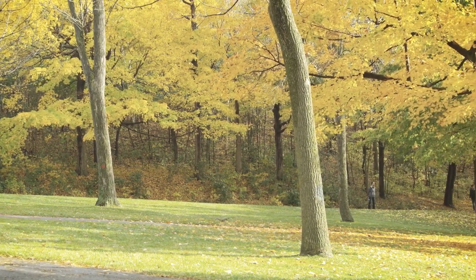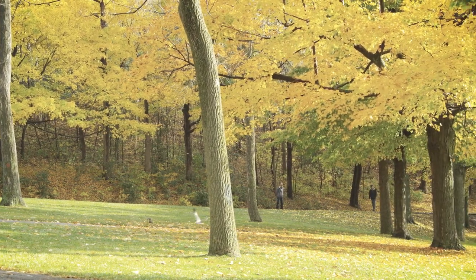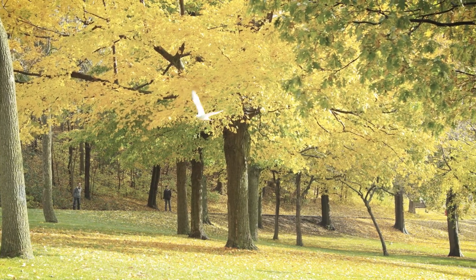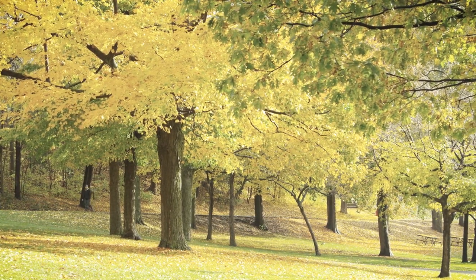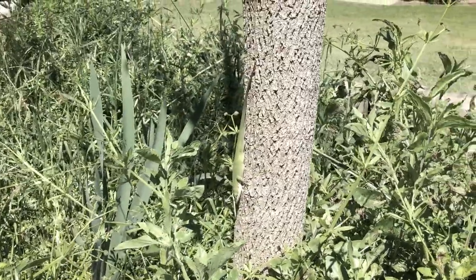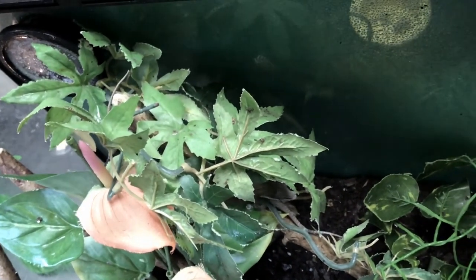Now, all of us here at the Outdoor Learning Center have an assignment for you. Go outside to a local park, or maybe in your backyard, and look and see if you can find a wild anole. Maybe they're basking in the sunlight, or hiding in the shelter of a few leaves.